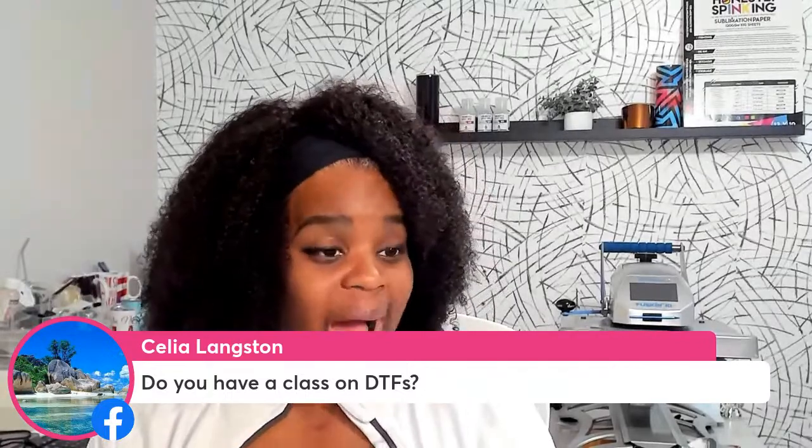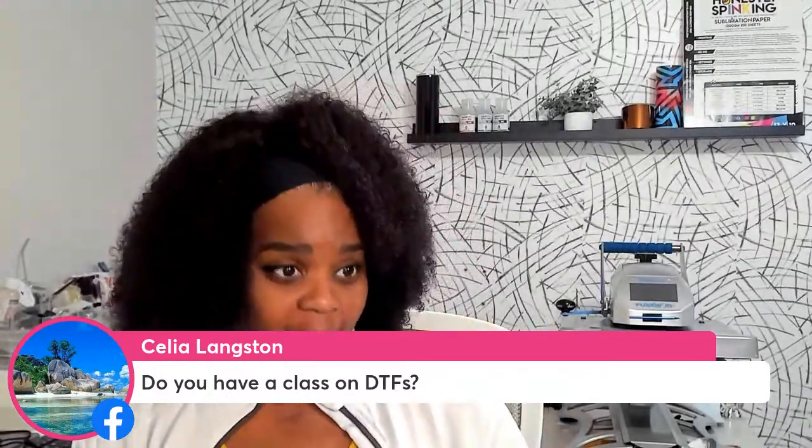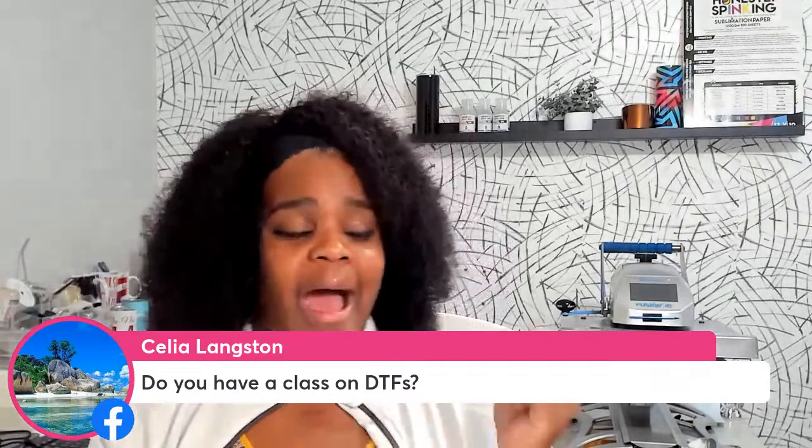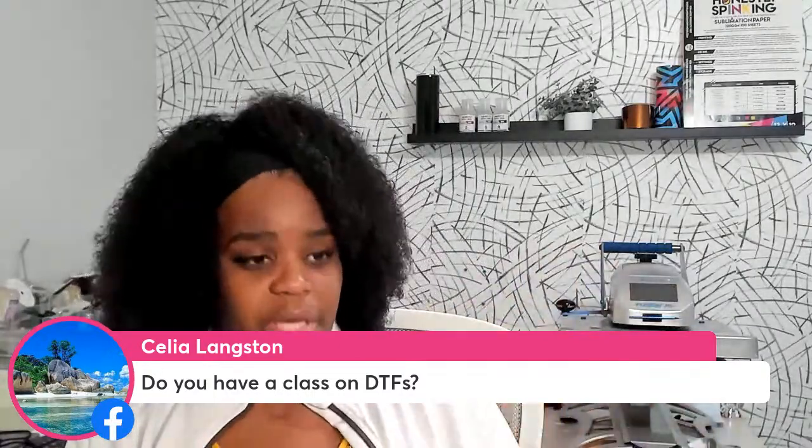What model printer do I have? I don't print DTF in-house. I print sublimation in-house. I have a Roland BN20 to do eco-solvent prints in-house. I have regular printers, but I don't do DTF at all. I outsource that.